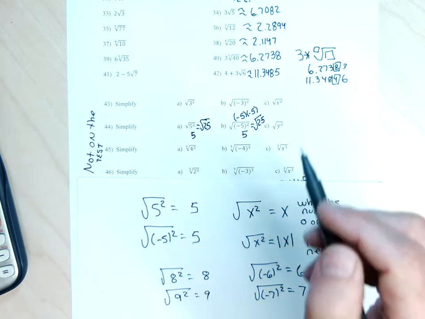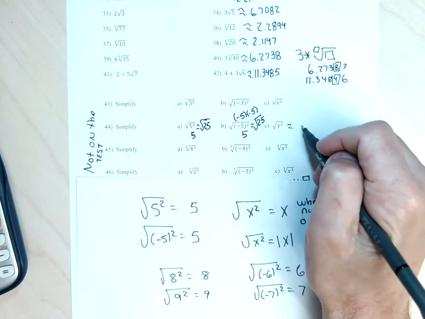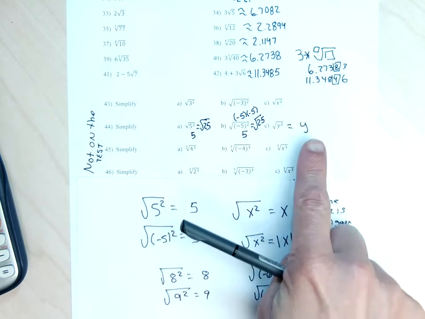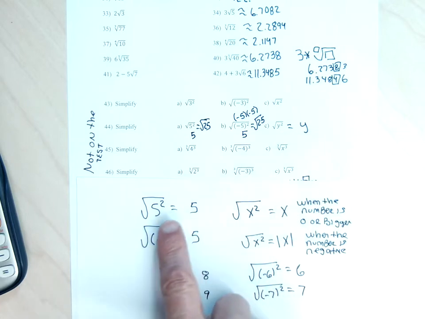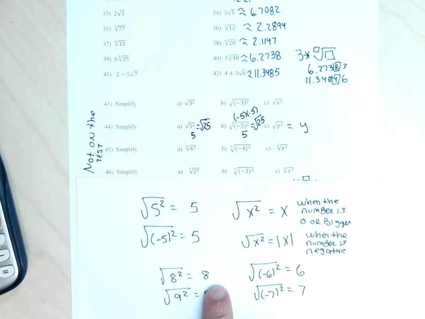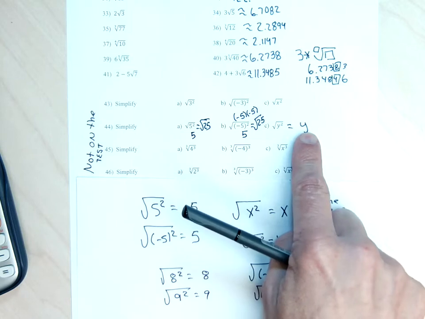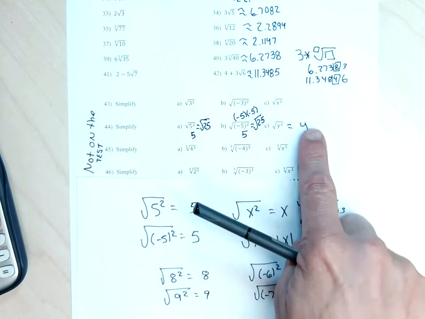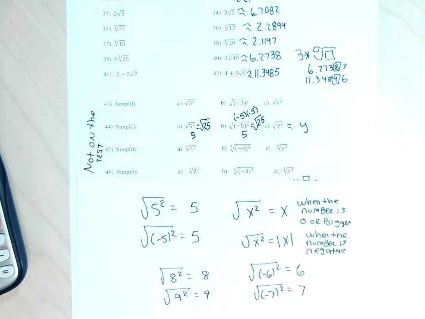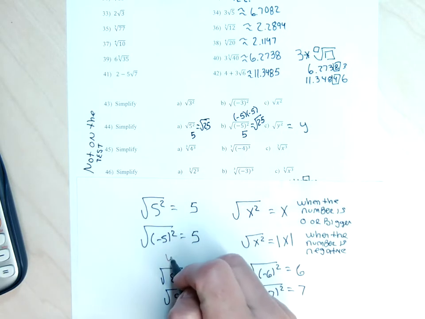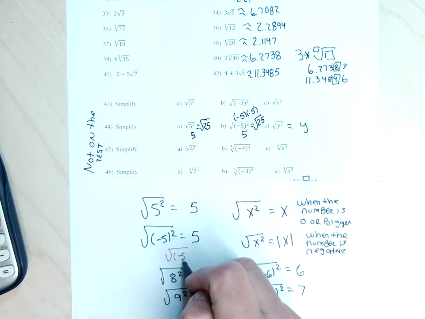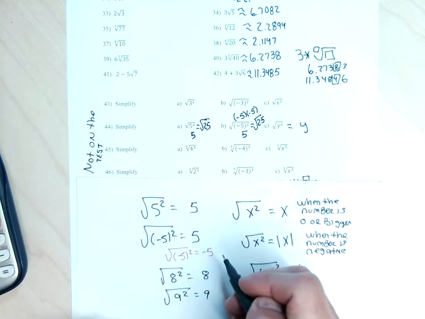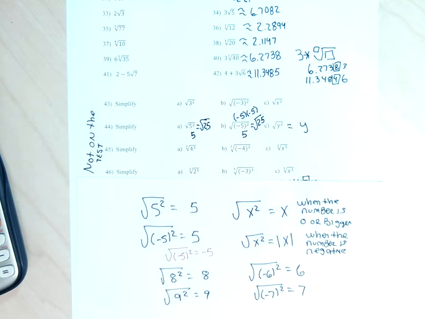So for the square root of y squared, it would be wrong to say that it is y in general. If y represented a positive number, it would be right to say the square root of y squared is y. But if y represents a negative number, it would be wrong, because that would be like saying the square root of negative 5 squared is negative 5, when it's positive 5.